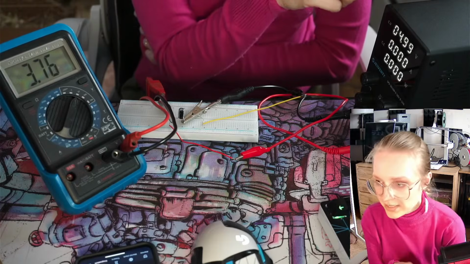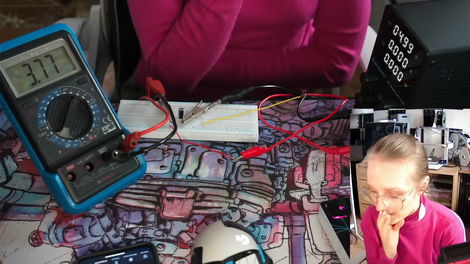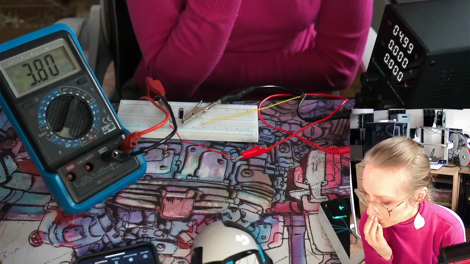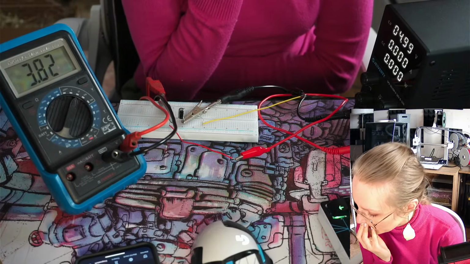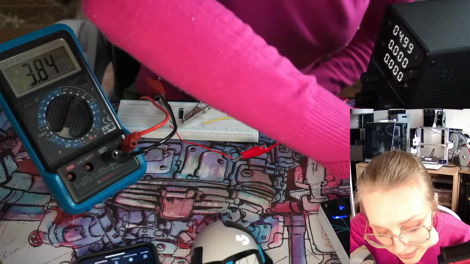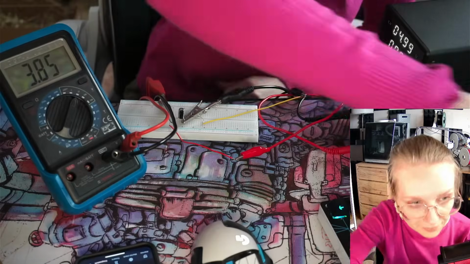There's a little buzzing sound from the power supply. I'm so uncomfortable with this power supply, I swear. Okay, we're approaching 3 minutes now.